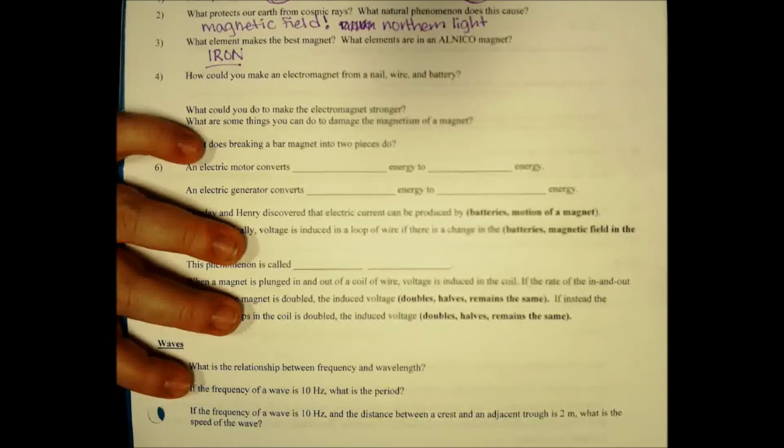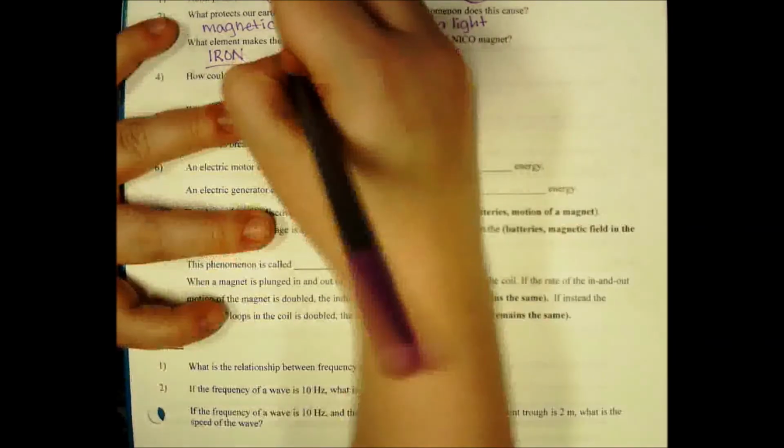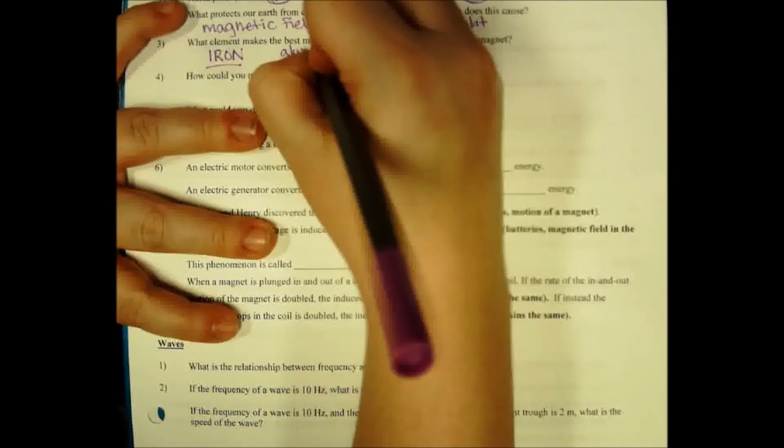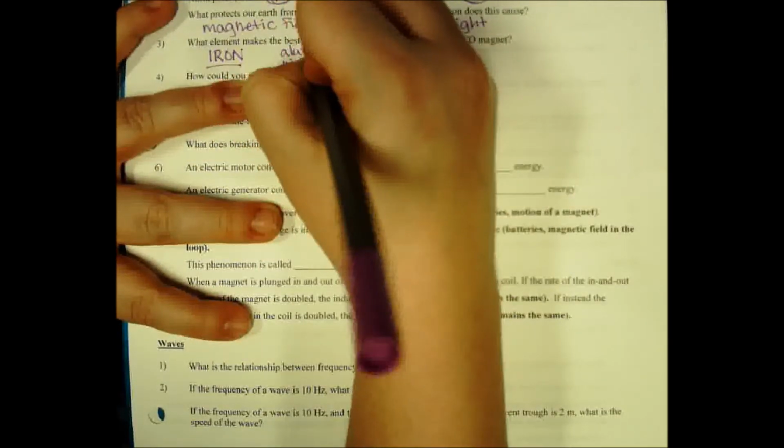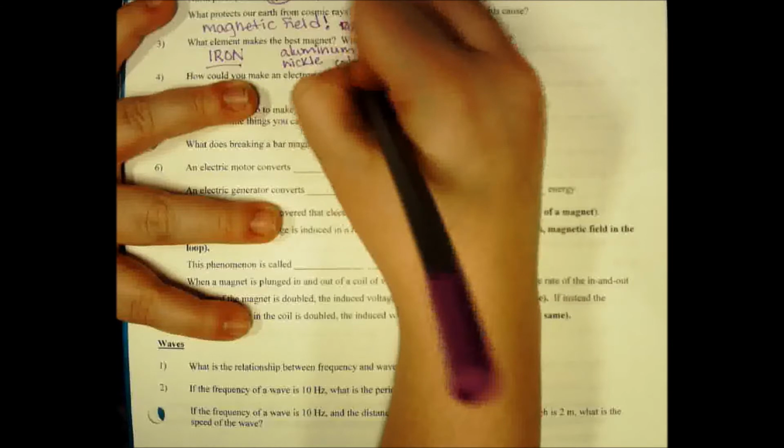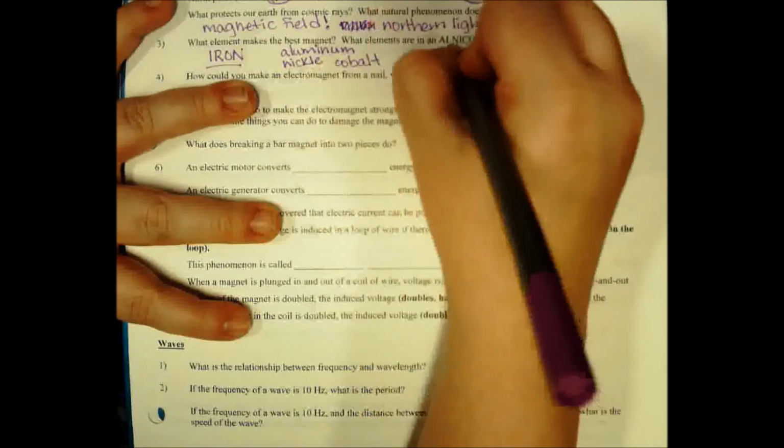What elements are in an Alnico magnet? That would be aluminum, nickel, and cobalt.